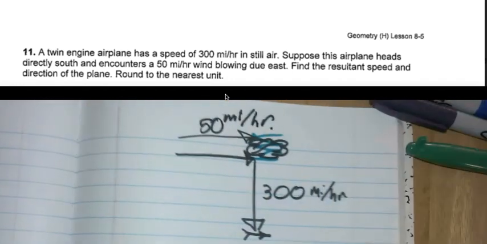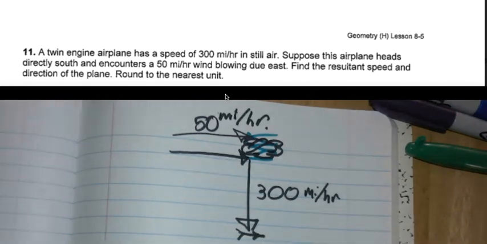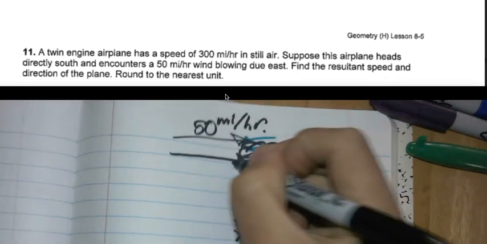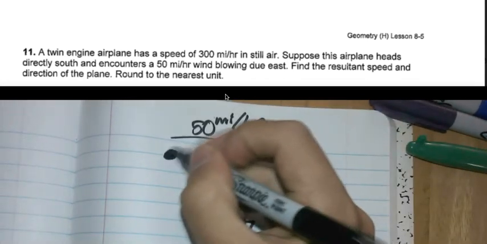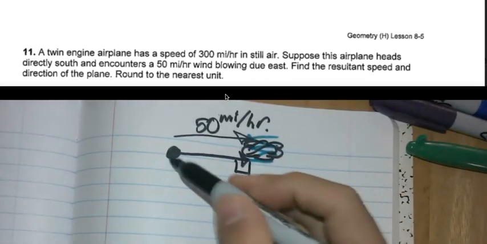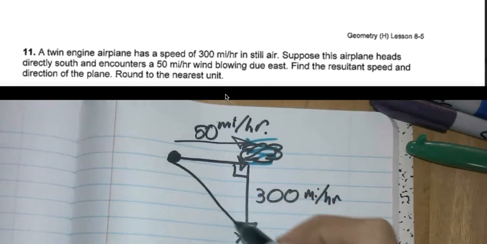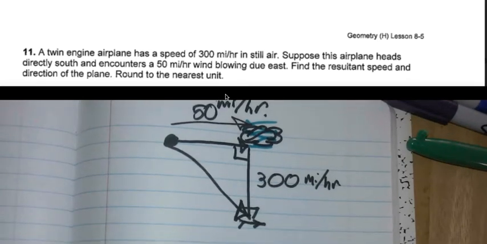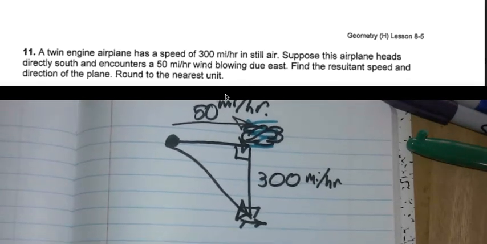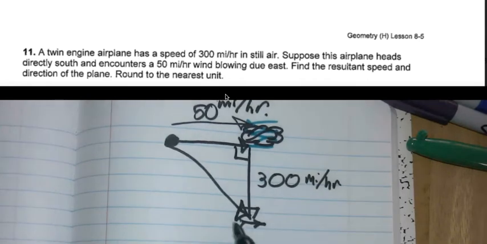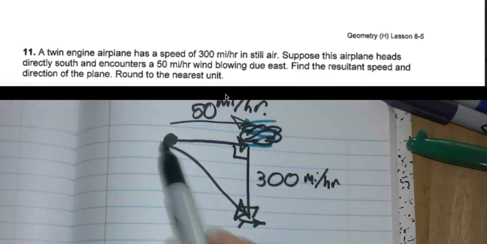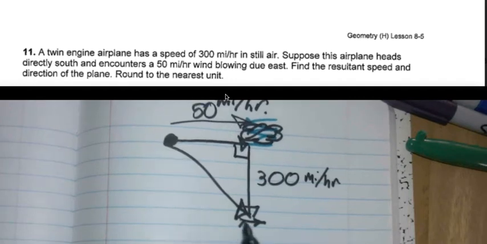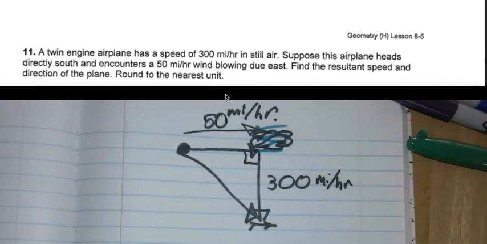And we're being asked to find the resultant speed and direction of the plane. All right, well, this is making a right triangle to me that starts here. And ideally, it's just going to keep pushing this airplane in this direction. So this is really the triangle you need to make this all happen. So to find the resultant speed that this is being pushed in, we would find this vector that's going from where the wind starts to where the plane is. That makes sense to me.